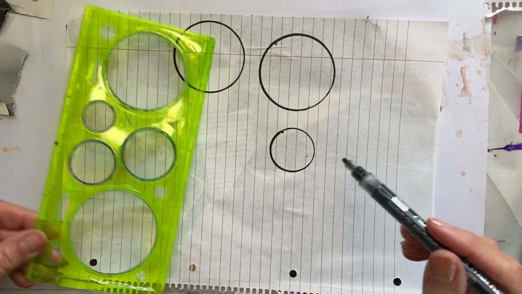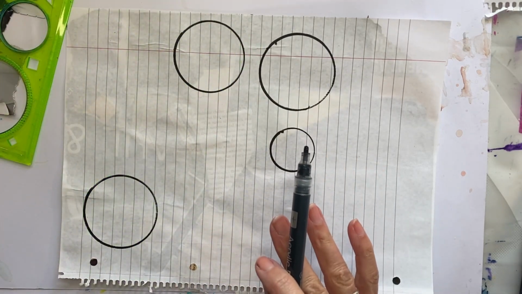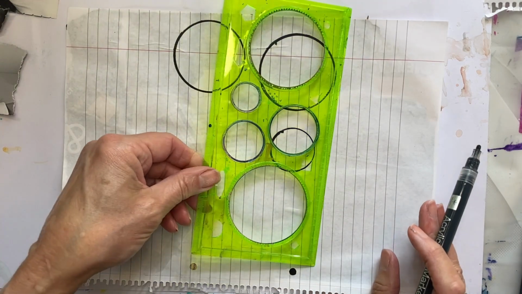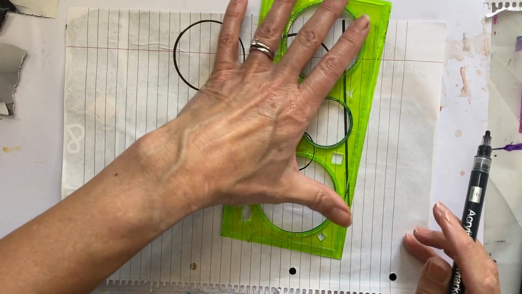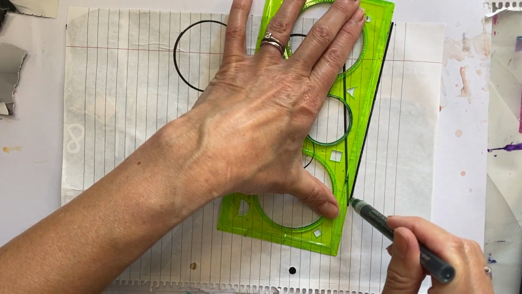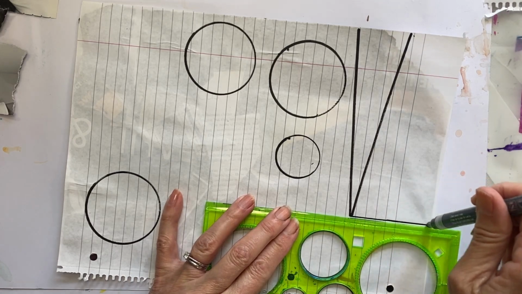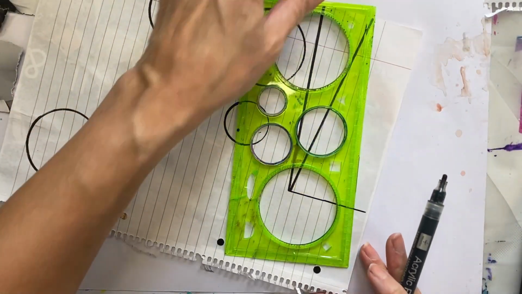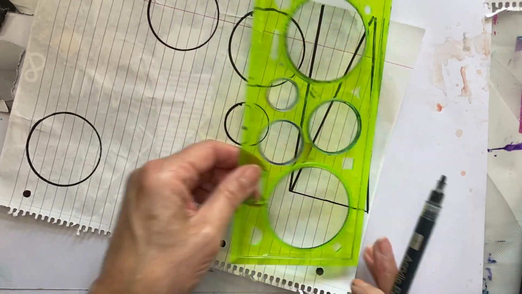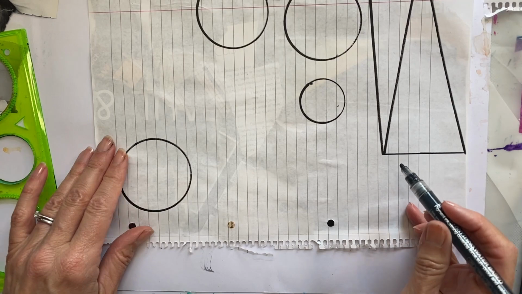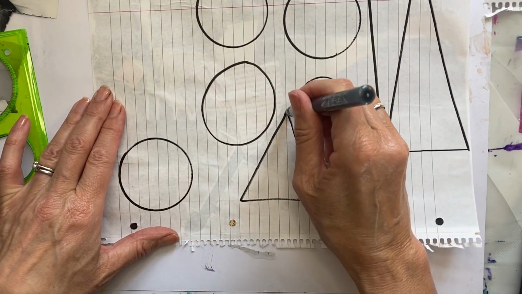You could use a hole punch if you've got one of those big punches. I did have one, but I've used it so frequently, it's now broken. I'm going to do some triangles. We can cut out a few triangles like this. So cutting out geometric shapes. But you could also do freehand shapes as well.